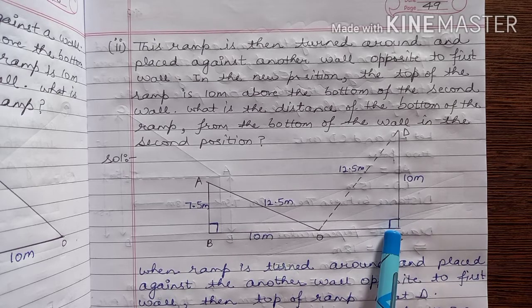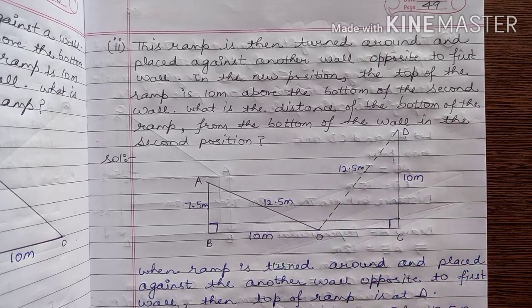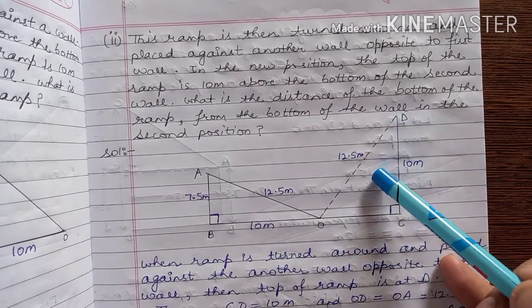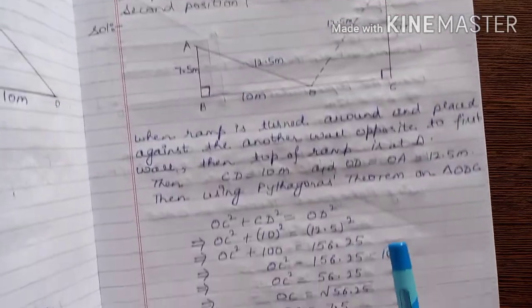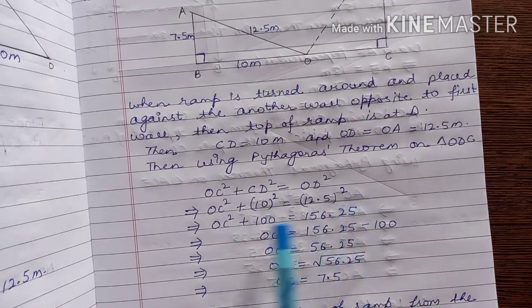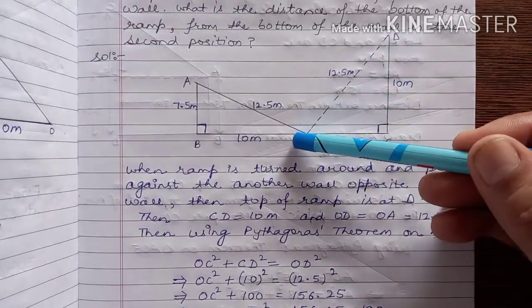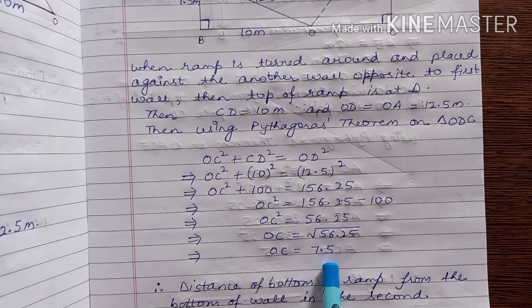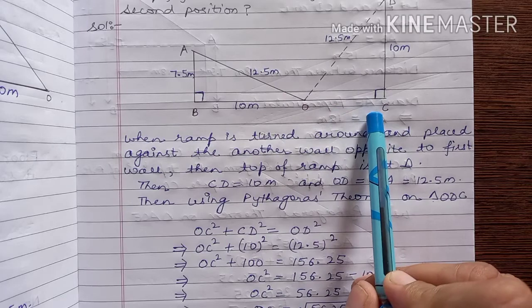Again, this is a case of Pythagoras theorem, right triangle. It is 90 degrees, so we can apply Pythagoras theorem in triangle OCD. It says OD square is equal to OC square plus CD square. Now substitute the values. CD is 10 and OD is 12.5, and simplify. We get OC is equal to 7.5. This OC comes out to be 7.5 centimeter.